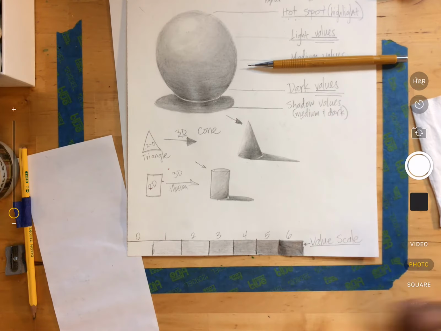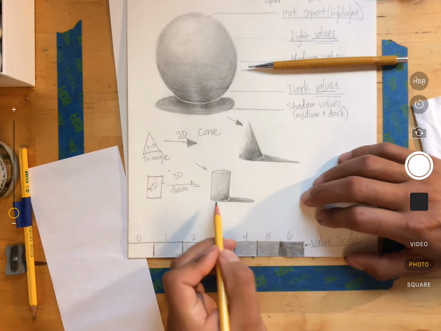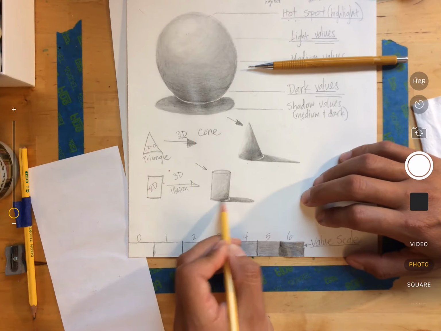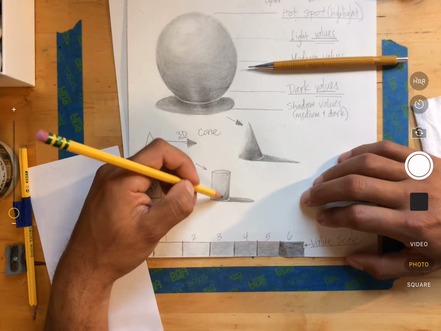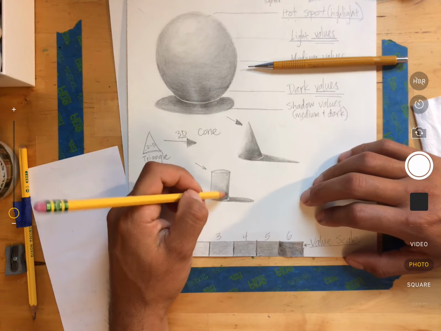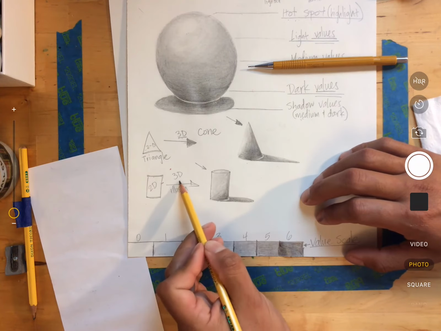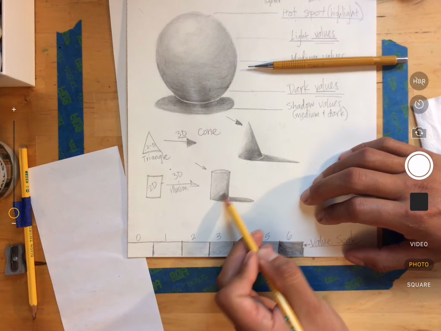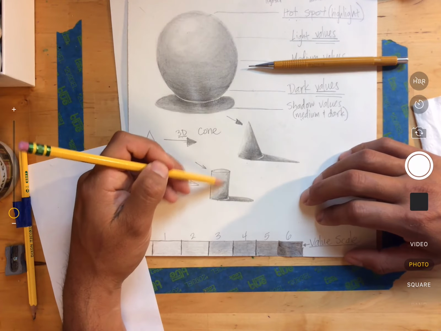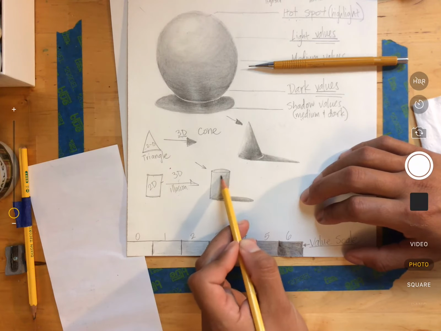Okay. Now I'm going to go in and add little details to make it pop even more. Remember, the number one goal when it comes to shading, no matter what you're shading or with what, is to create that illusion of 3D. That is by far the number one goal. Okay.